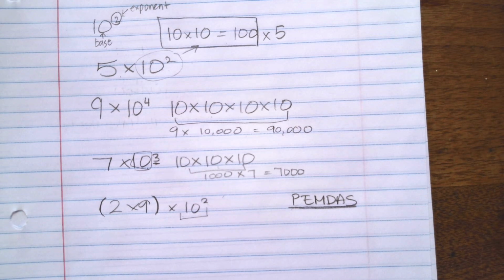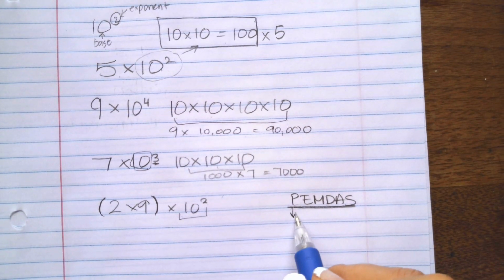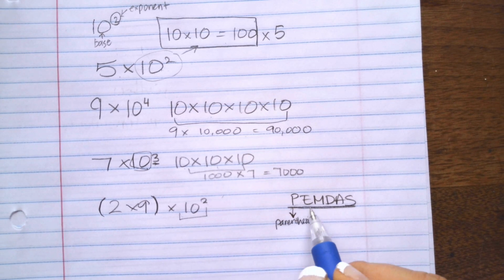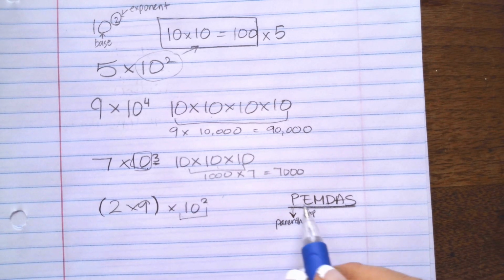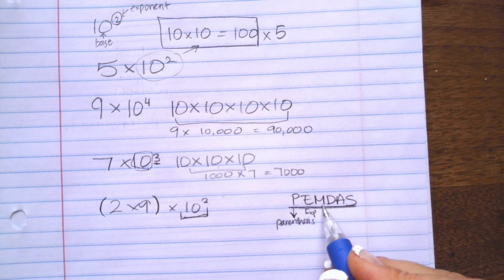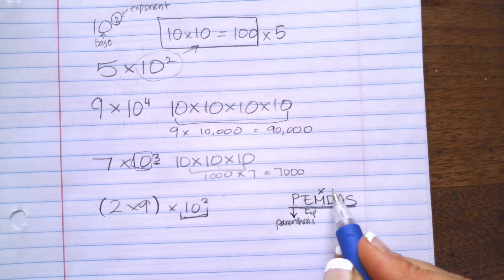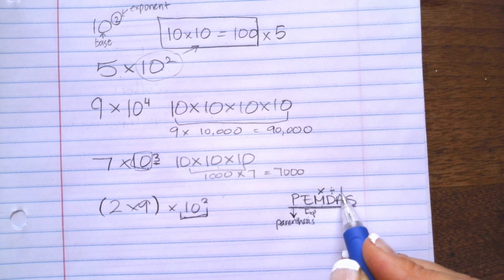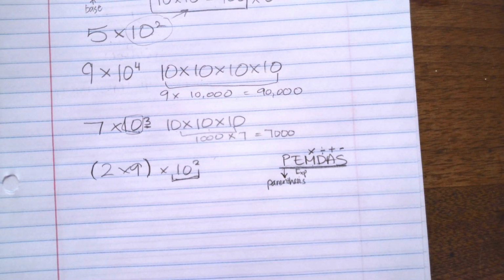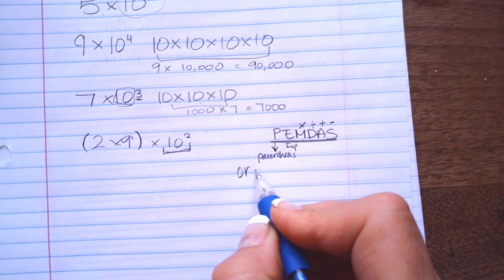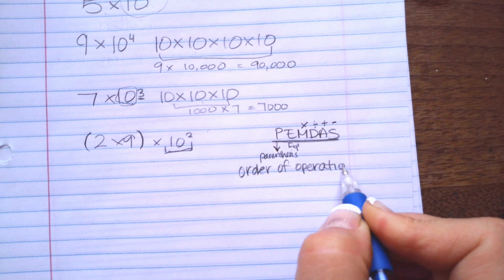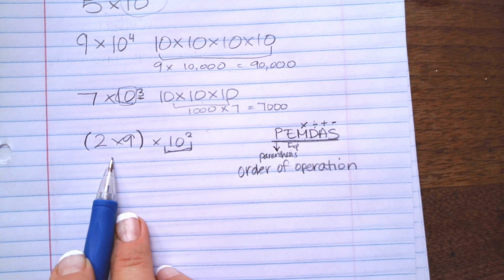Okay, so PEMDAS means the P stands for parentheses. The E stands for exponents, which is what this is right here when it has a base and an exponent. The M stands for multiplication. The D stands for division. The A stands for addition. And the S stands for subtraction. This is called order of operations. And it tells us the order in which we do our math problem.